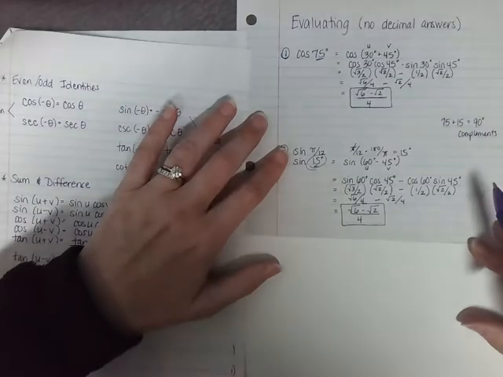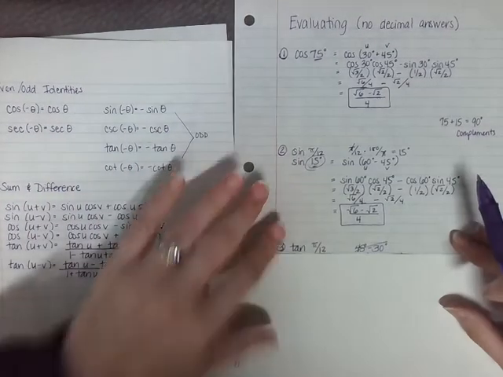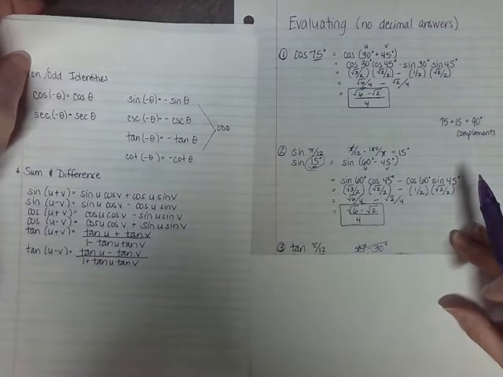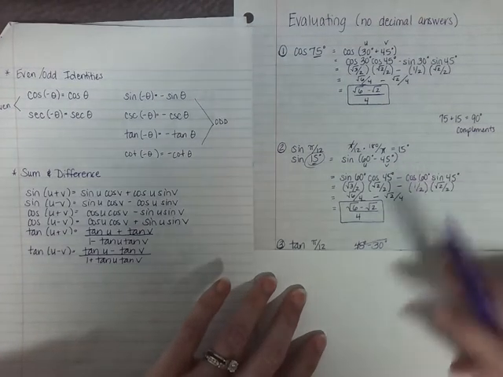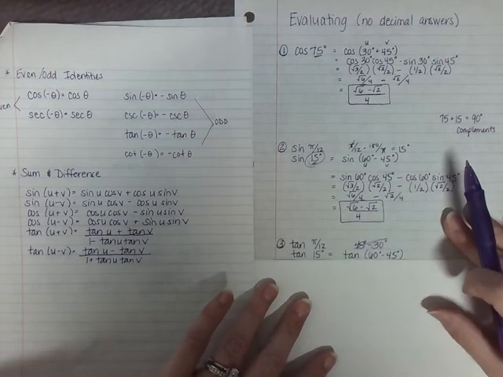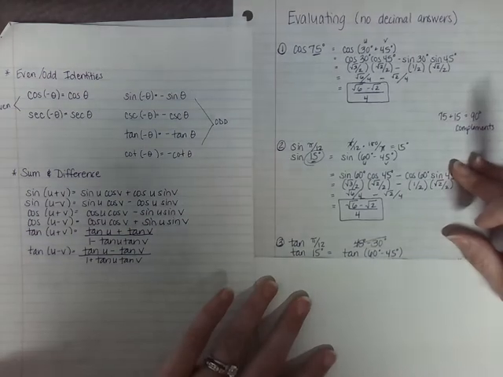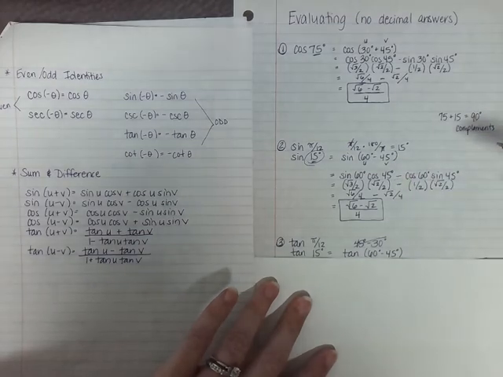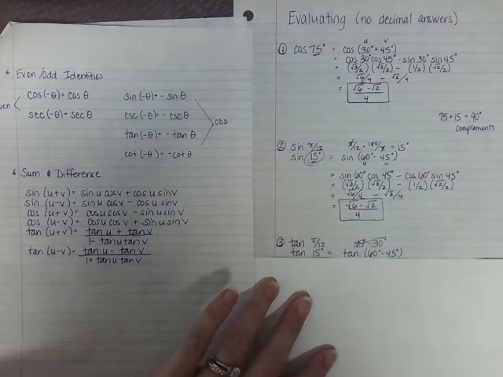Okay, and then we want to try a tangent example. So tangent of pi twelfths was the one I had on here, and pi twelfths, again, we just found in the previous problem, is really 15 degrees. So what you're really trying to find is the tangent of 15 degrees. Like I said up here, there's several different ways to get 15 degrees. We chose 60 minus 45.